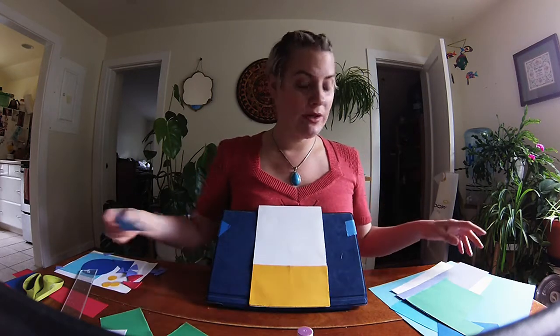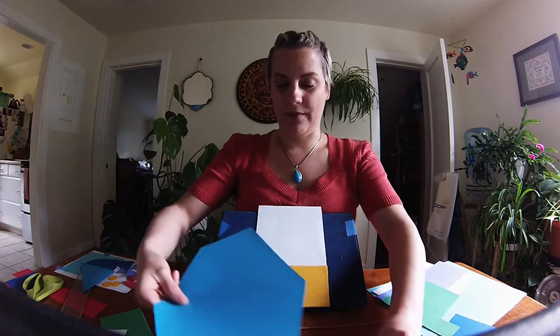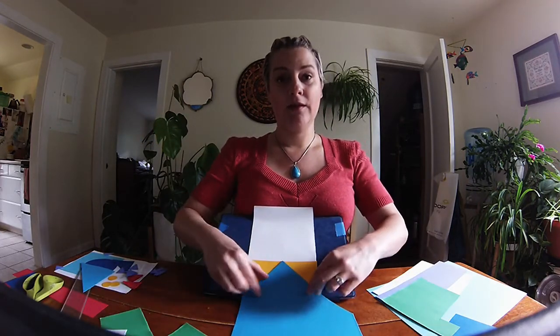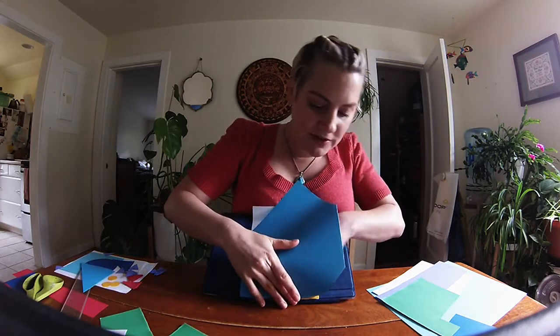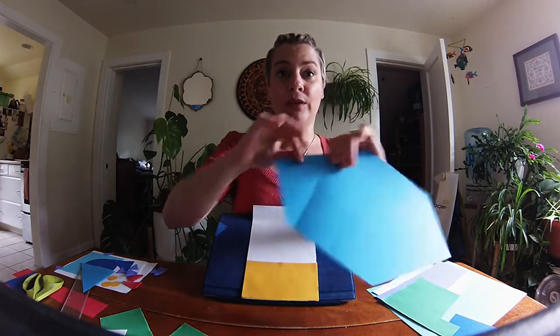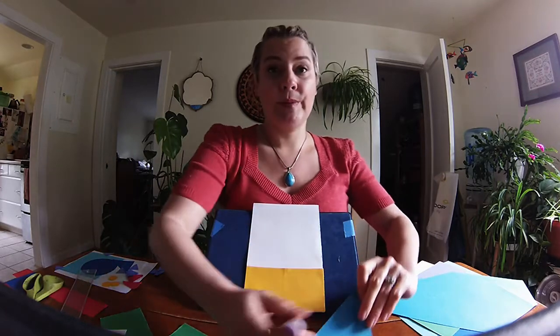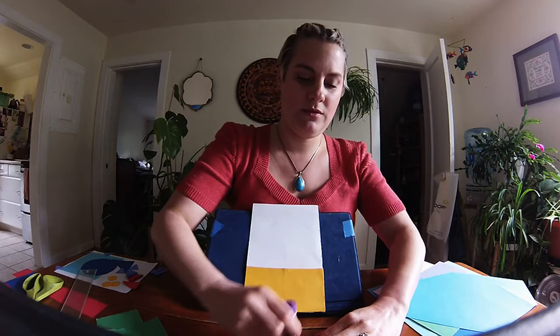And again, if you wanted to use your paper, if you had full sheets of paper, you could just measure it like this and fold where the bottom edge is, and then follow those steps of flicking and folding and tearing to get it to fit perfectly. Okay, so I'm going to put in my little tablecloth square.